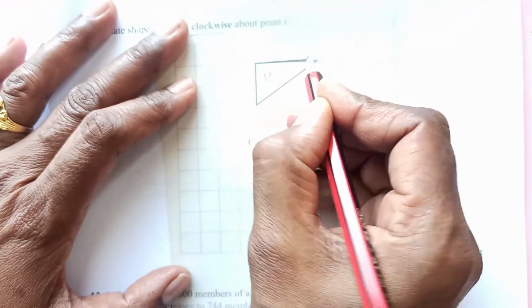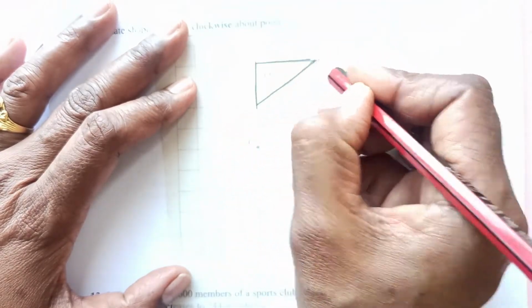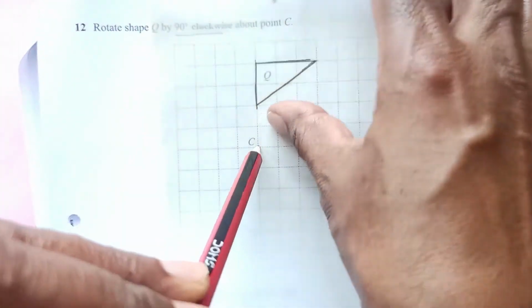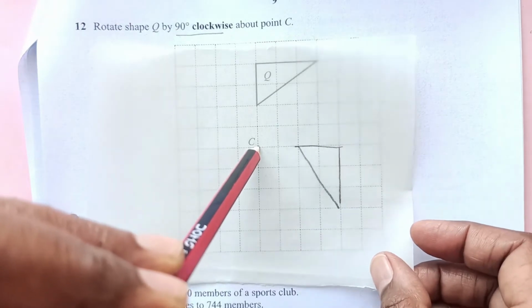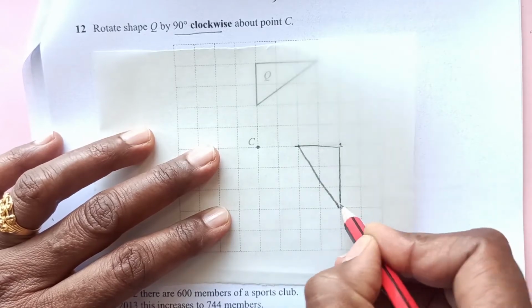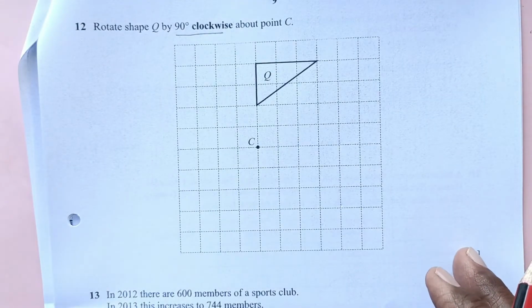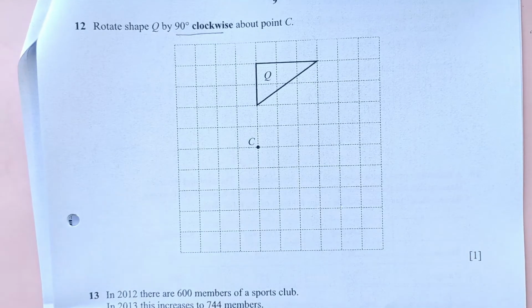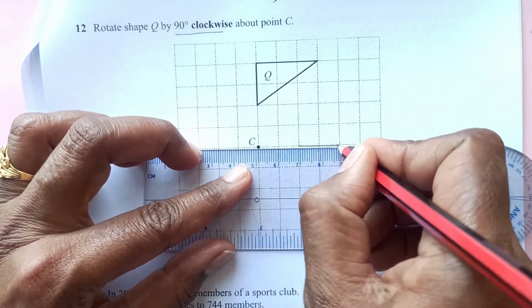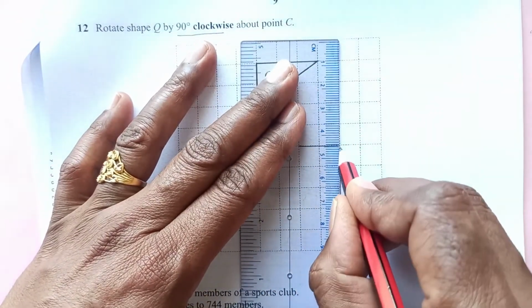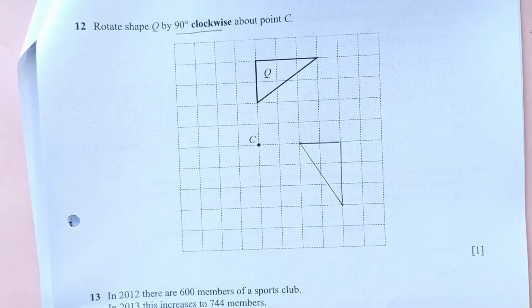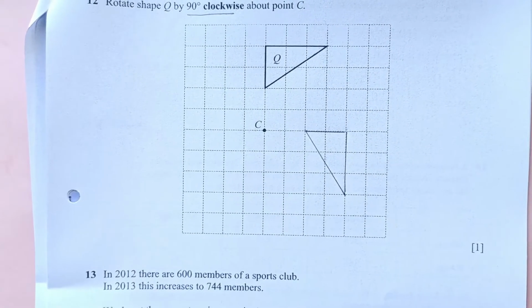So this is the triangle Q. Now it says rotate Q clockwise about C, 90 degrees clockwise about point C. So these are our points now. Right? So we are just going to draw this one here. So that is the shape after the rotation. Done? That was just a 1 mark question.